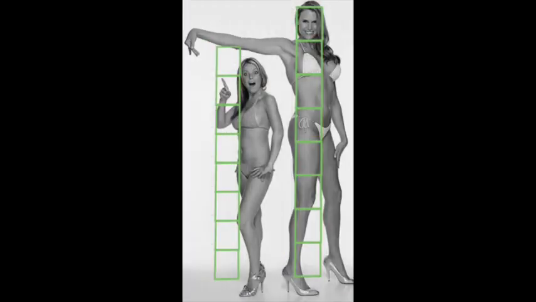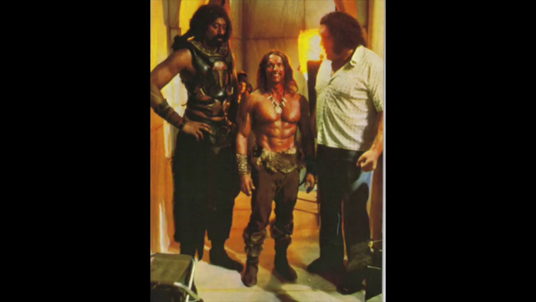Here are 2 models. The woman on the left is 7.5 heads tall. The woman on the right is 8 heads tall. But where is most of the height difference? In this photo, you can see it is in the legs. Most taller women have longer legs, which is one of the reasons heels on shoes are very popular. However, in men, the height difference is often in the torso.